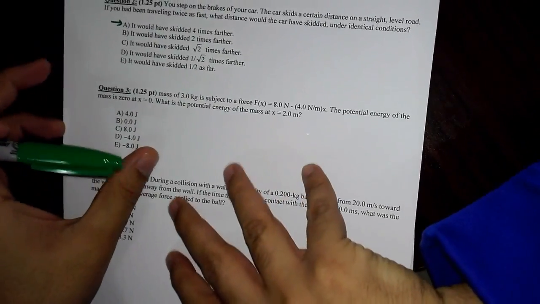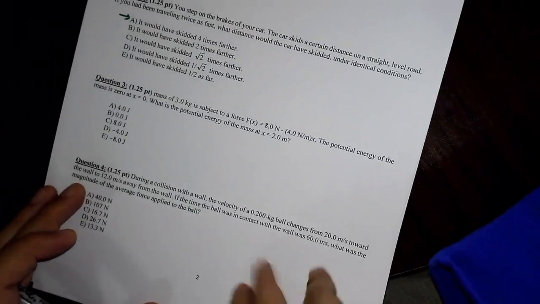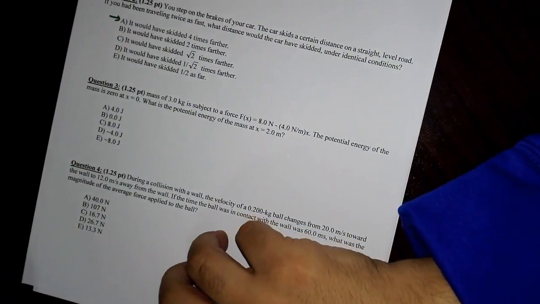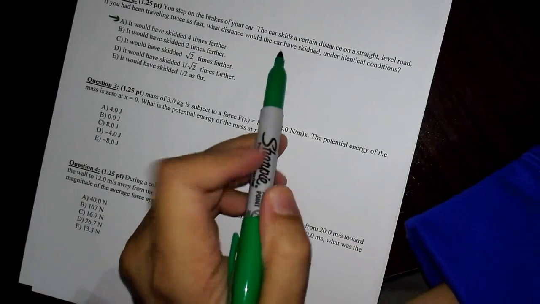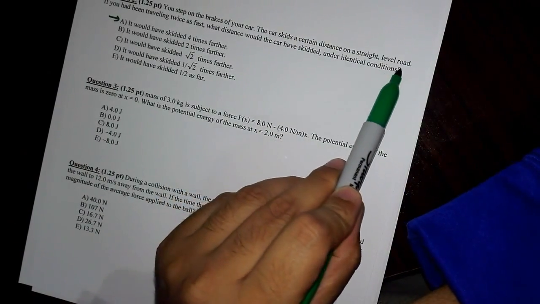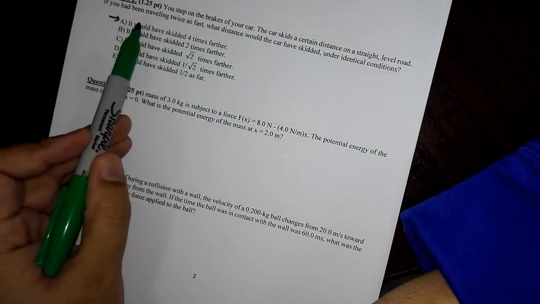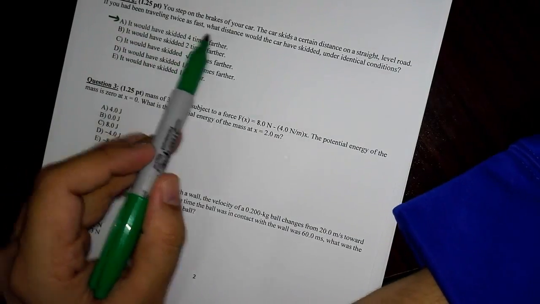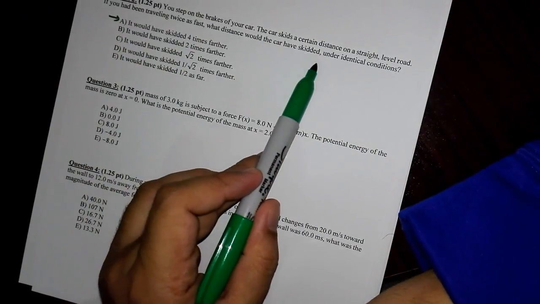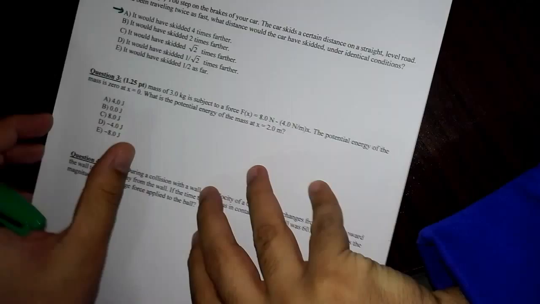Hey there, so we were discussing these questions. Let's move on to question 2. It says that you step on the brakes of your car. The car skids a certain distance on a straight level road. So if you were traveling twice as fast, what distance would the car have skidded under identical conditions?